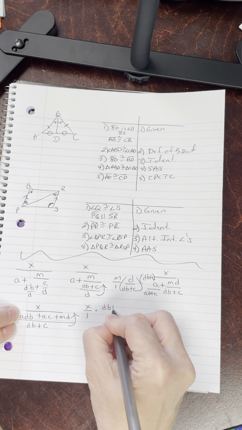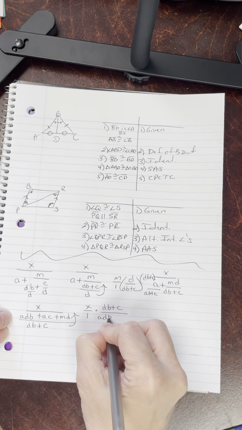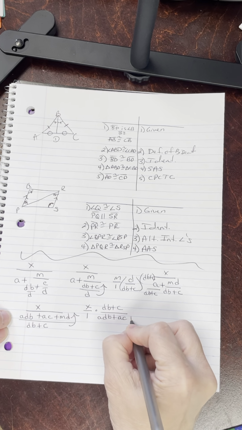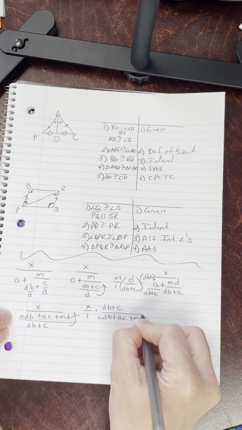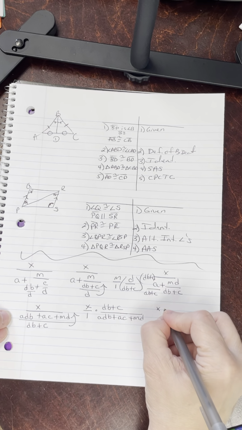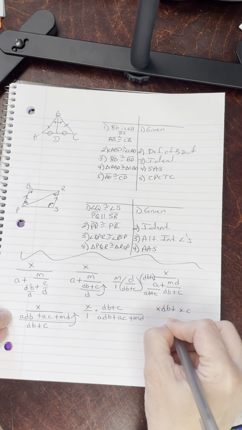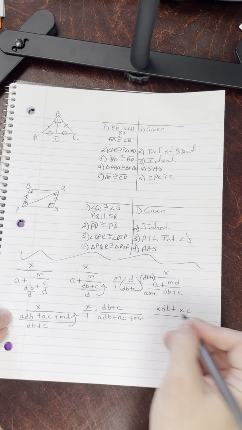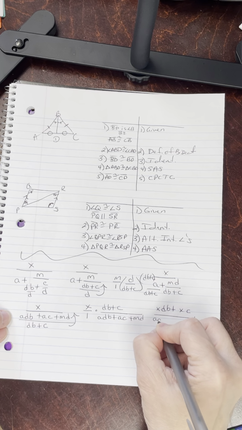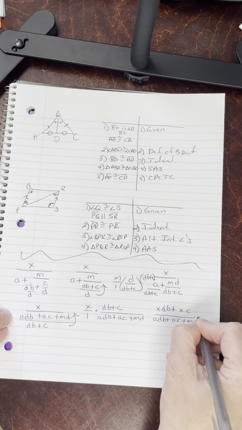So this turns it into db plus c over everything I had here, adb plus ac plus md. And then our final part is to do x distributing with, so xdb plus xc. And my common denominator multiplied by a 1, so there's no change with the adb plus ac plus md.